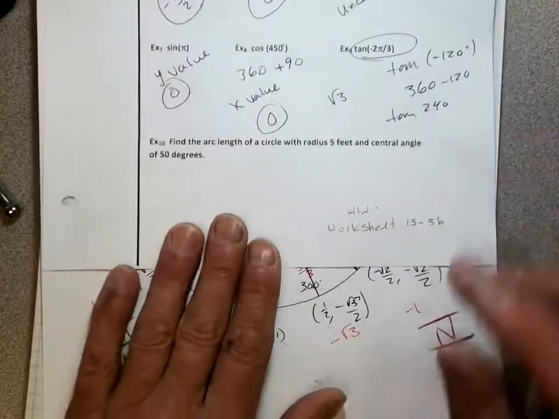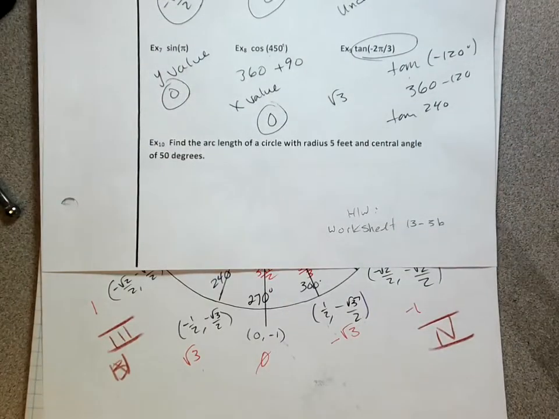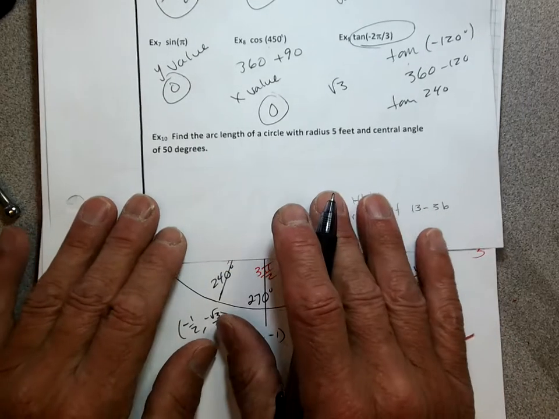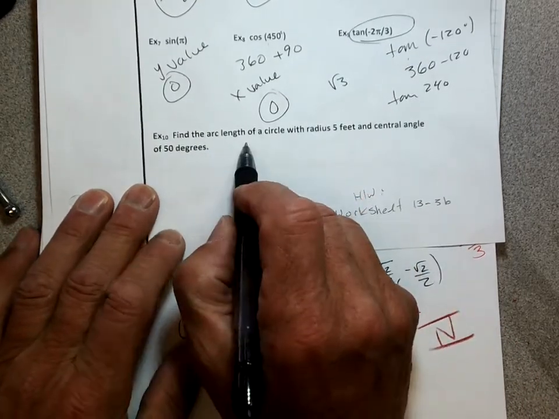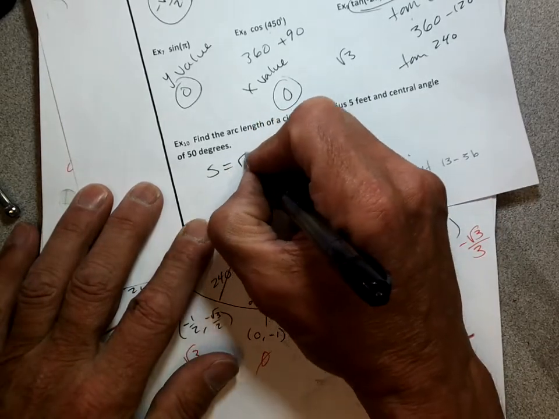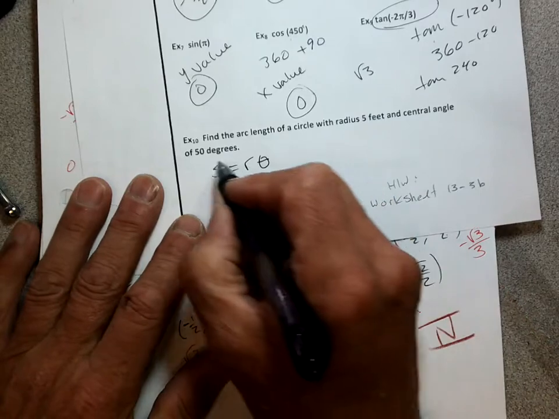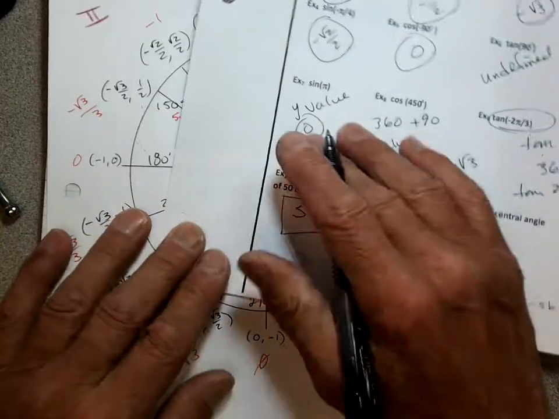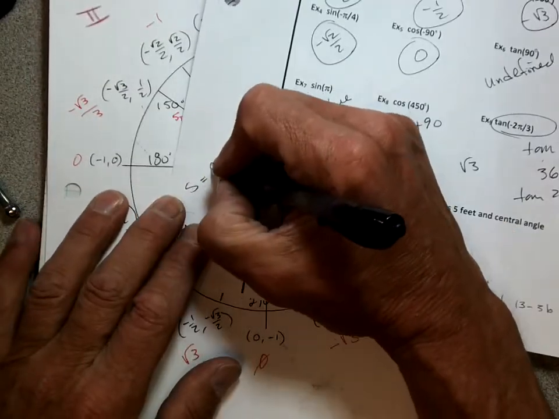Now, all of a sudden, we're going to take ourselves off the unit circle, okay? So here's what we know. If we want to find the arc length, there's a formula for arc length: S equals r theta. S stands for arc length.